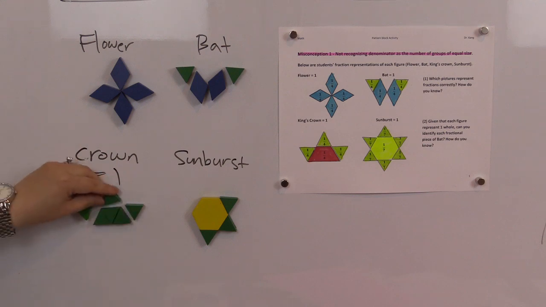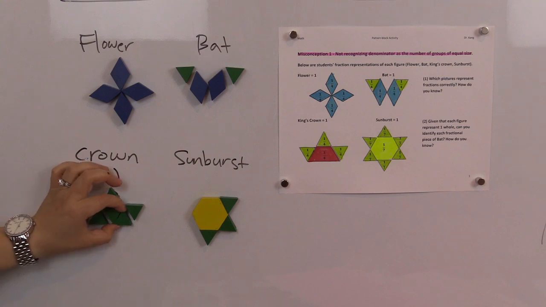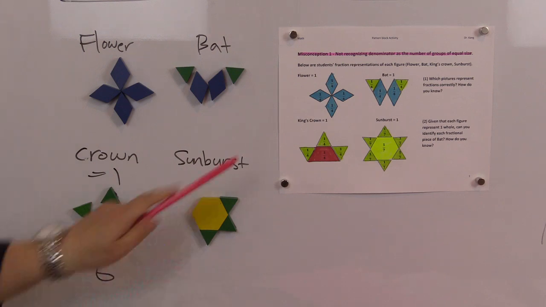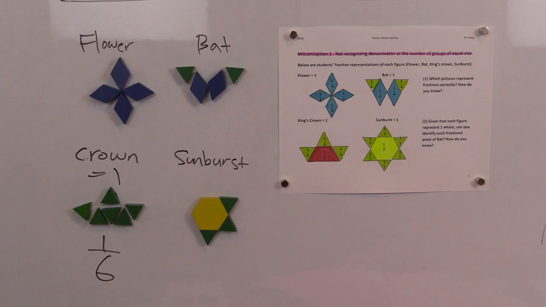So now I have all same size pieces. How many of them? I have 6 same size pieces. So 1, 2, 3, 4, 5, 6. I know that one triangle represents what? 1/6. So that's the correct one. 1/4 is an incorrect representation. So you can talk about this. So kids need to know that each fractional piece has to be the same in size. Okay, so this is misconception 1 you can think of.